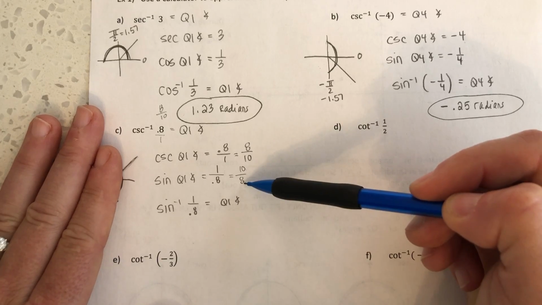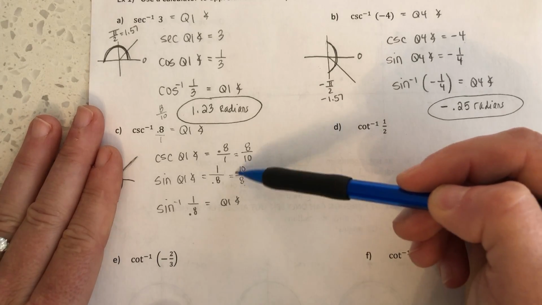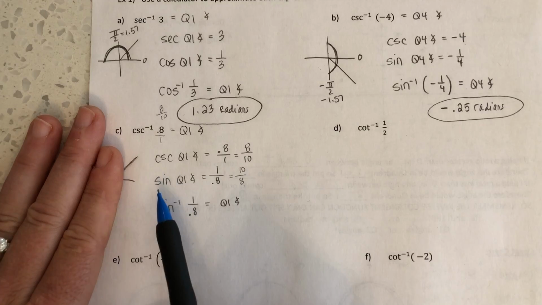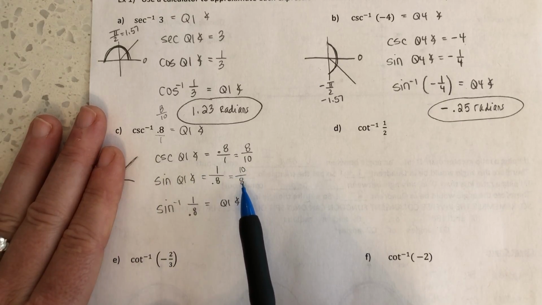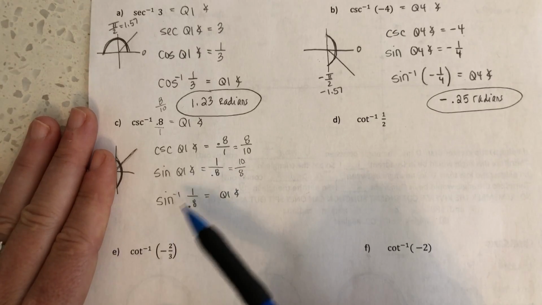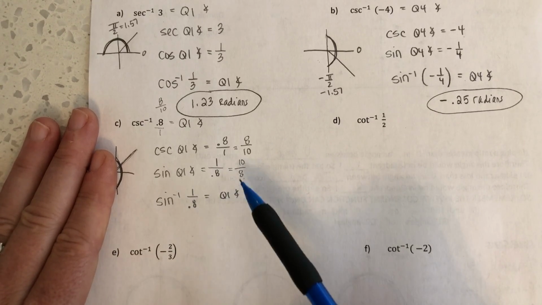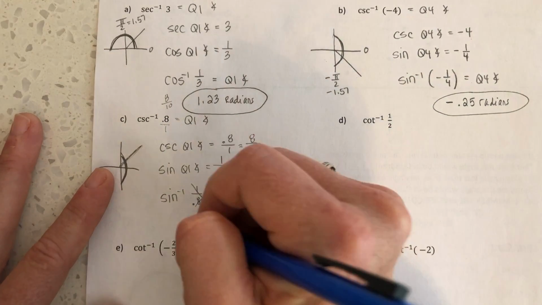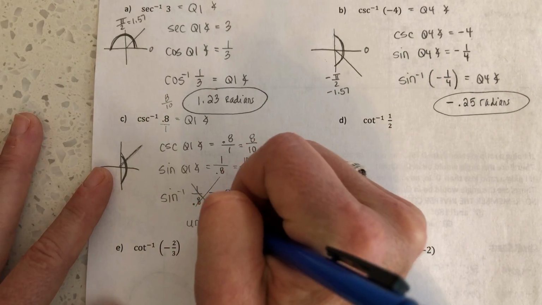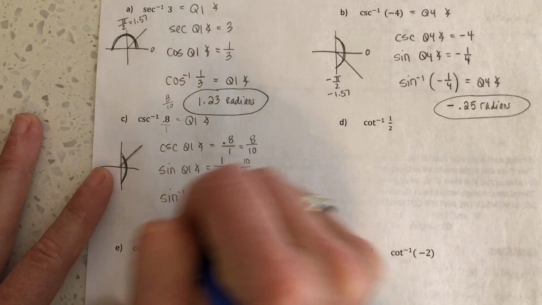Is O ever bigger than H? No. This is a ratio that is bigger than 1. And does the sine ever have a ratio that's bigger than 1? No, it does not. So now, if you try to take the inverse sine, there's no angle that has a sine ratio bigger than 1. So the answer to this is just undefined. There is no such angle that will make this statement true.